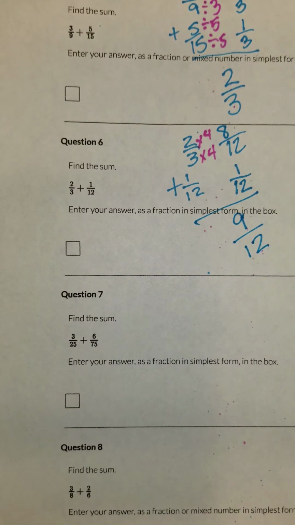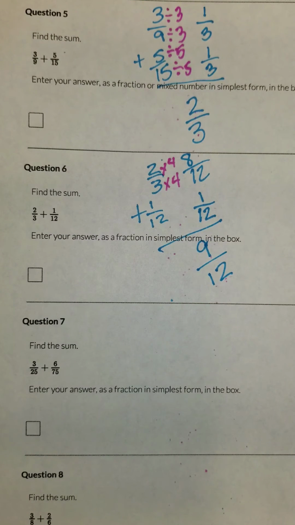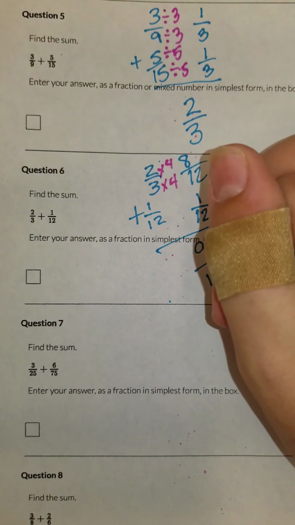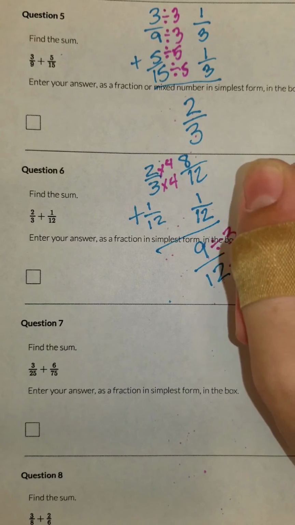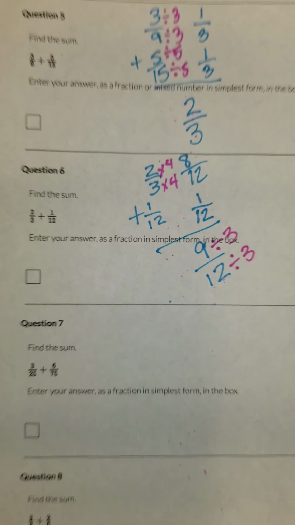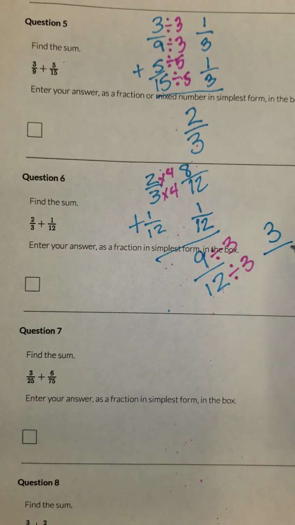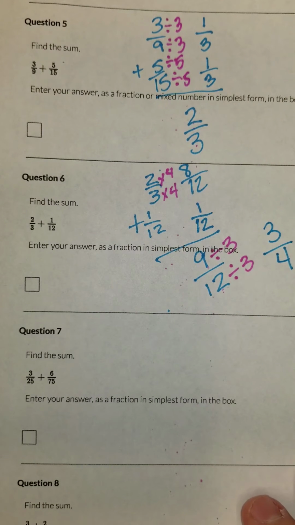The denominator always stays the same, but I see that I can divide both the top and the bottom of this one by 3 to simplify. So 9 divided by 3 gives me 3, and 12 divided by 3 gives me 4. So my answer would be 3/4.